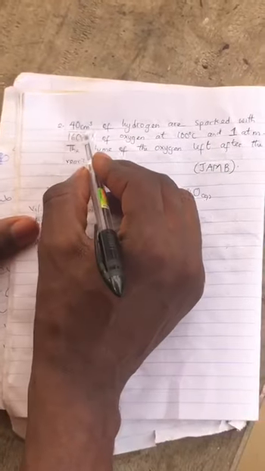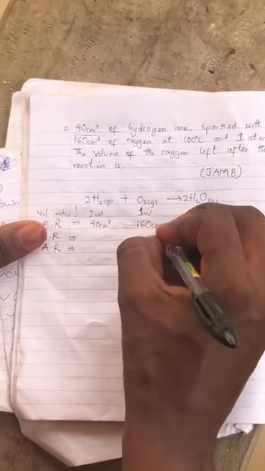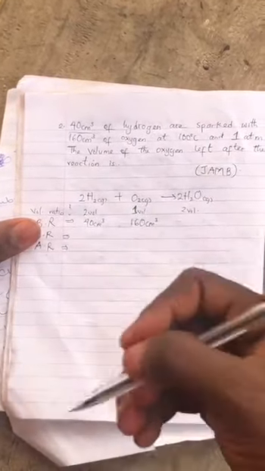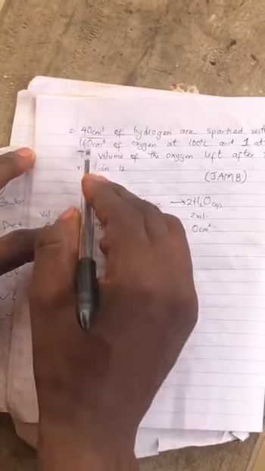So I was given 40 centimeter cube of hydrogen. So 40 centimeter cube for hydrogen. Oxygen 160 centimeter cube. Before reaction, no product is being formed, right? So it's 0 centimeter cube. Are you getting it? 40 for hydrogen, 160 for oxygen. Then before reaction, there's no product, so it is 0 centimeter cube.